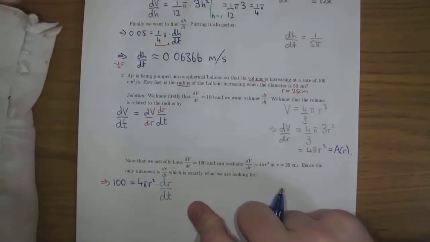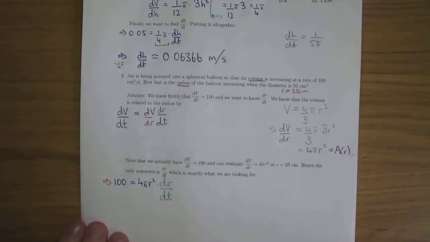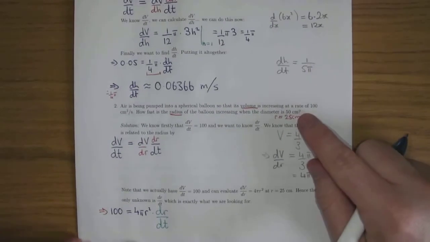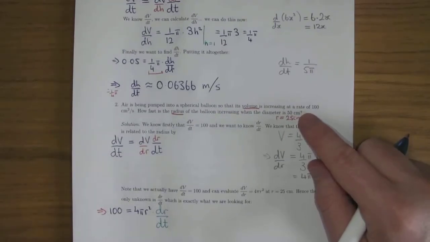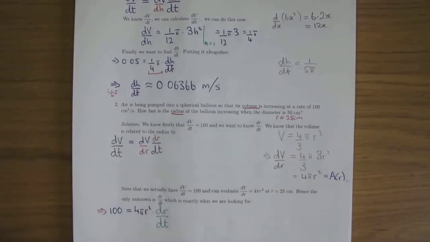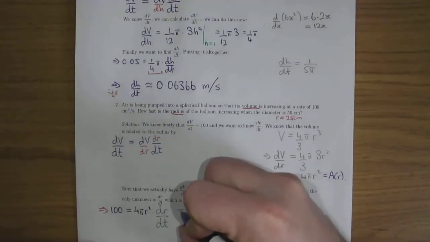You can't solve one equation with two unknowns, but luckily they said we're interested in this problem at the point where the diameter is 50, which is saying that the radius is 25. So I'm going to substitute r equal to 25 into this.